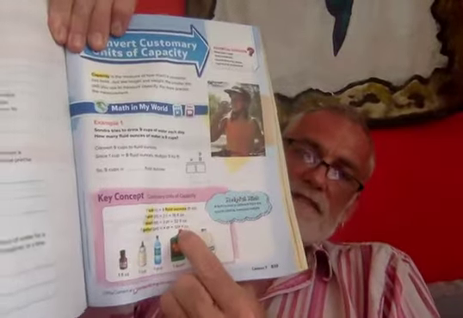Number 8, 2 gallons equals how many fluid ounces? Let's look back for a second here. Oh, look at that. On this chart, on this page, it says 1 gallon is 128 fluid ounces. So therefore, all you have to do is multiply 2 times 128. It's pretty easy. 256. Bam.